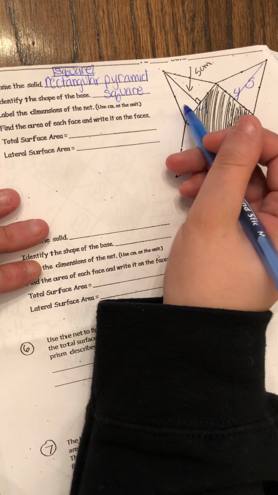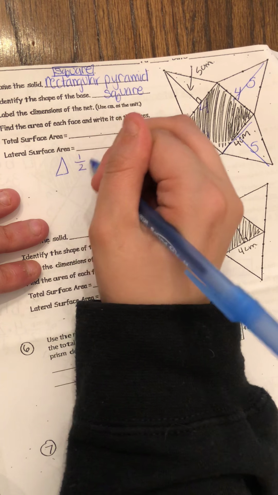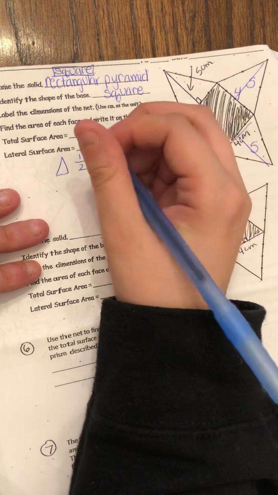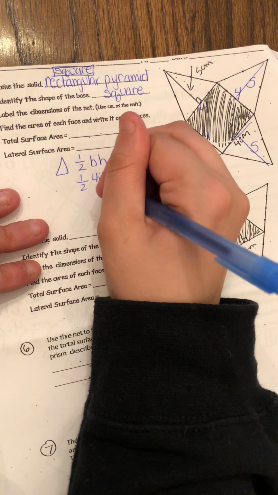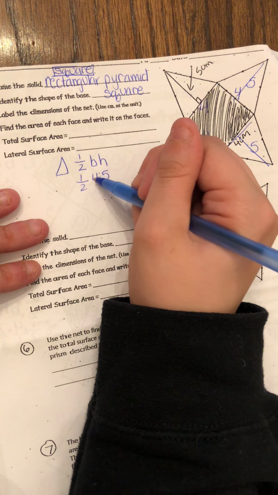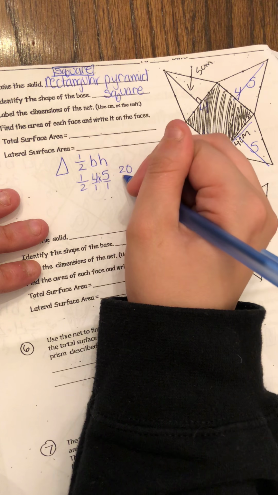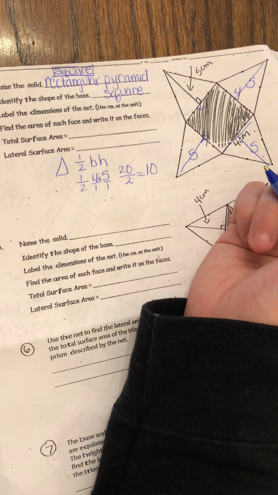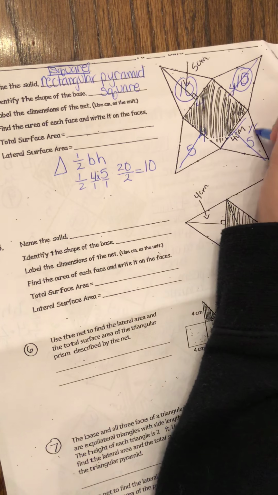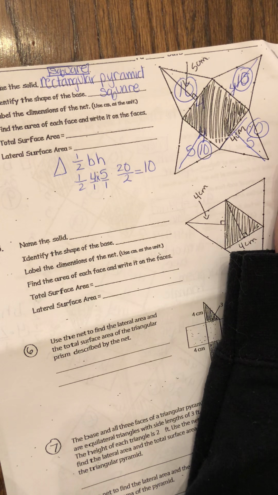All right? So then it says find the area of each face and write it on the faces. Okay, well, I have 1, 2, 3, 4 triangles. So I know I'm going to have 1/2 base times height. Well, my base is 4, and my height is 5. So I'm going to do 4 times 5, which is 20. And then 2 times 1 times 1 is 2. So I know that the area, 20 divided by 2 is 10. So my area of all my triangles is 10 centimeters squared. So you only have to find it once. So pyramids are your friends.